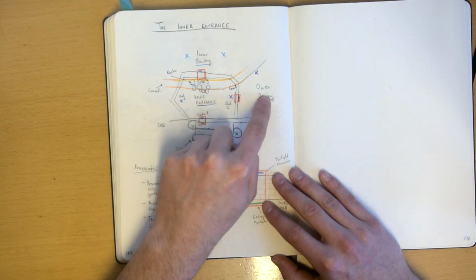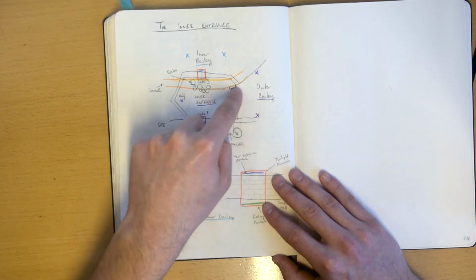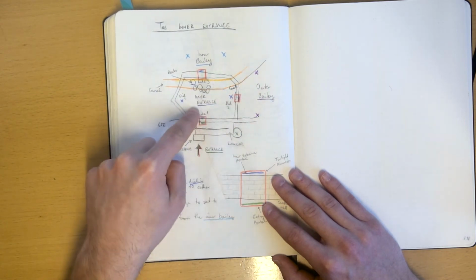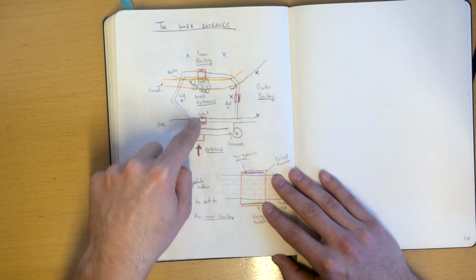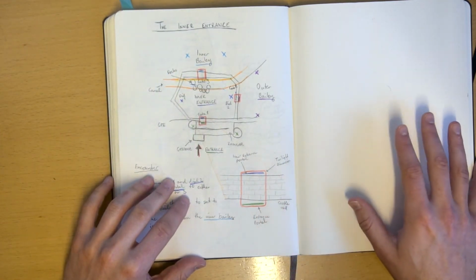Now, of course, because they understand that these two work by this principle, then they know that the inner bailey will also work on the same principle.